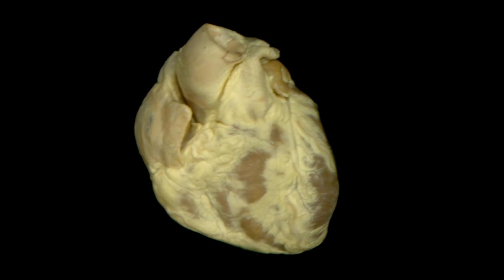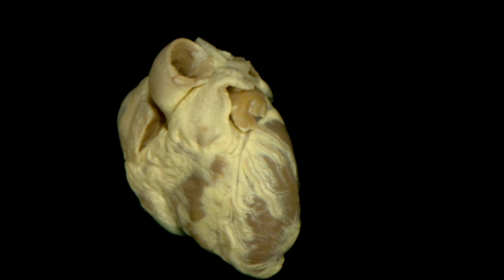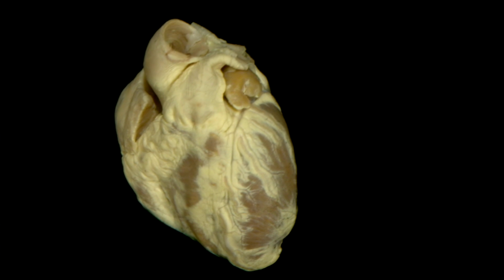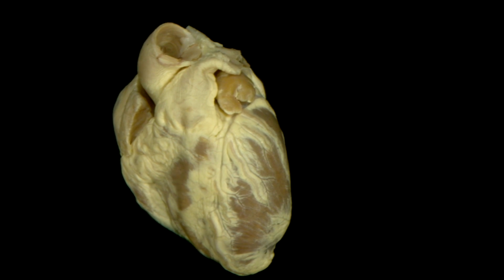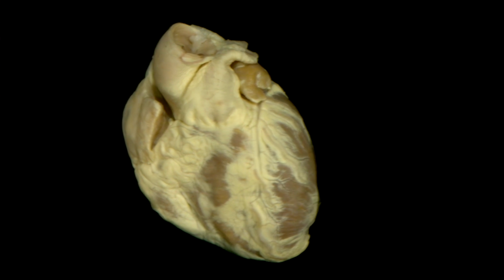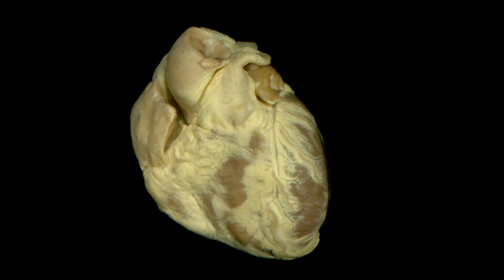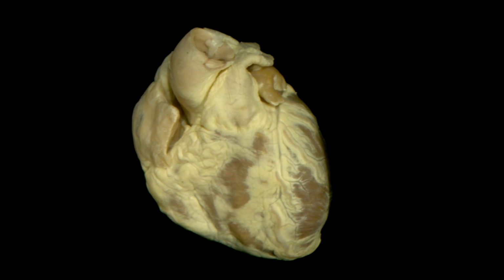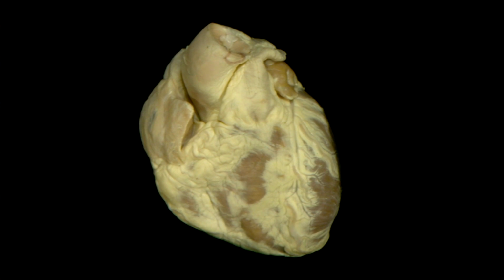On the left side, the oxygenated blood from the upper chamber is sent to the lower chamber, which is a very muscular pumping chamber, in order to send blood up the aorta to supply the whole body of the human being, including the arteries that supply the heart muscle themselves.